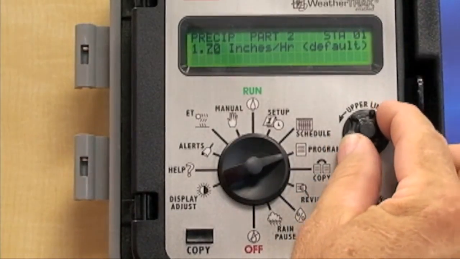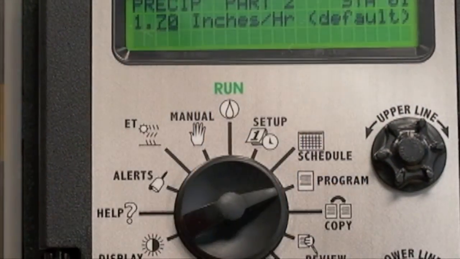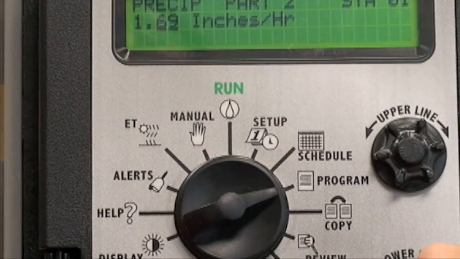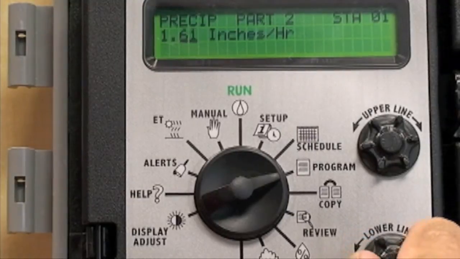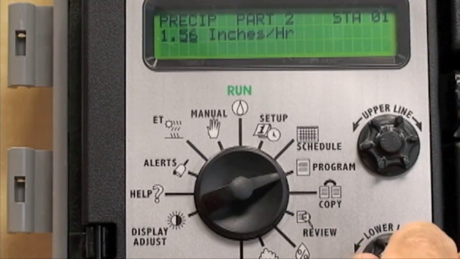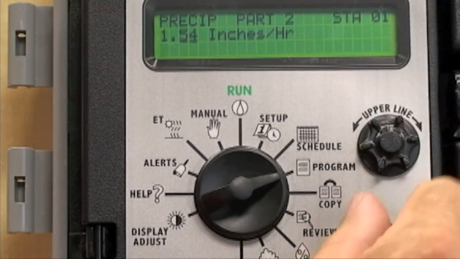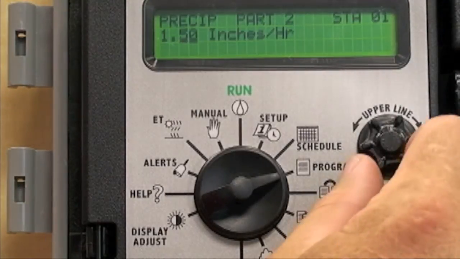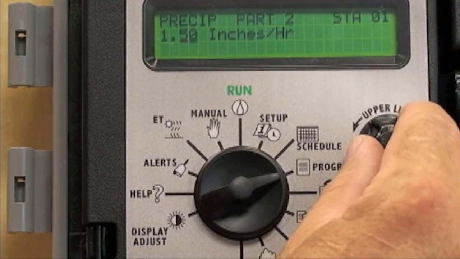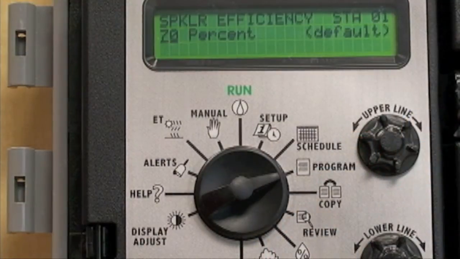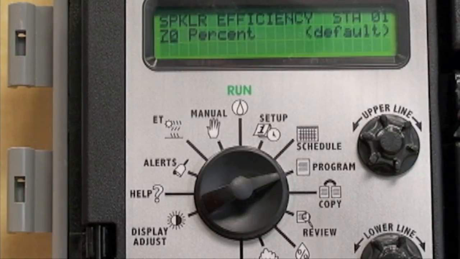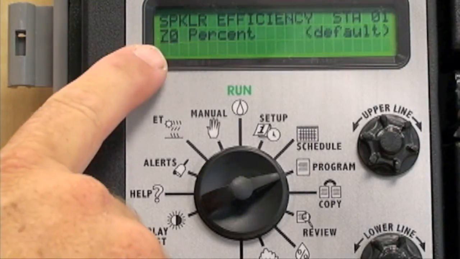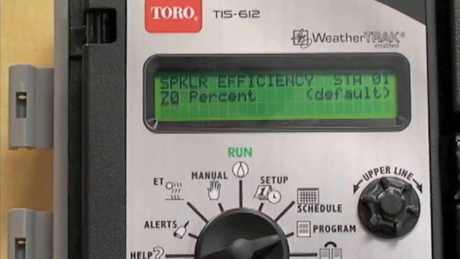By turning the upper line to the right, the cursor now goes underneath the part 2 and is now adjustable. So if you know that your sprinklers are 1.5 inches per hour, you can select it here. We highly recommend that you leave it in default, but it is adjustable. The sprinkler efficiency is the next menu item by turning it to the right on the upper line. By default, spray heads are 70%.